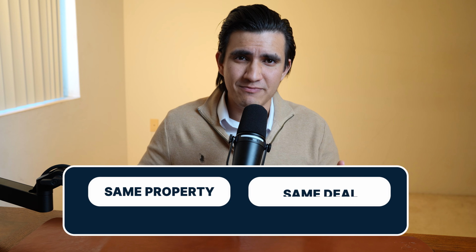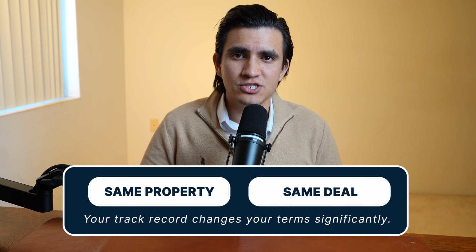A first-time investor might get 80% loan to cost, while an investor with 10 plus exits might get 95% loan to cost and better rate pricing. Same property, same deal, but your track record changes your terms significantly. So if you're early in your career, understand that building a verifiable track record is one of the most valuable things that you could do for your financing.